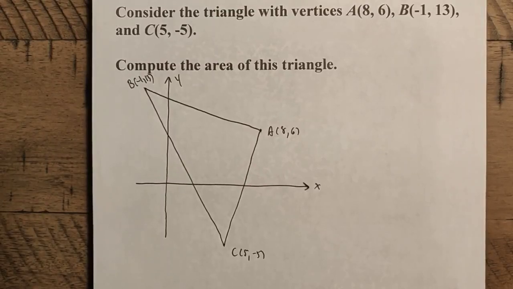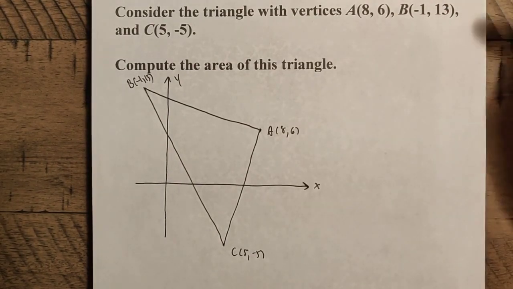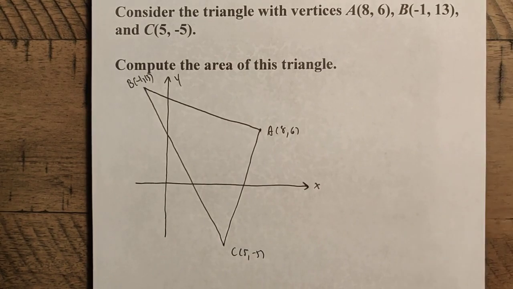Alright everybody, so let's have a look at this problem here. You'll note that we have a triangle, and I've given you three vertices. I've gone ahead and sketched this out here. We want to determine the area of this triangle.